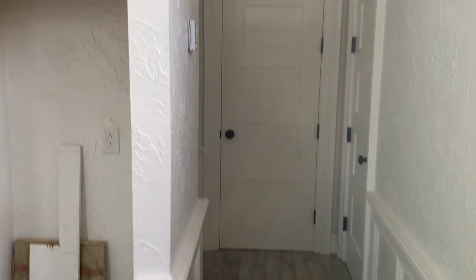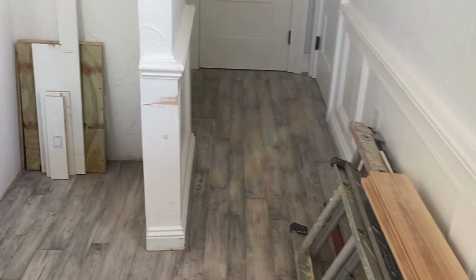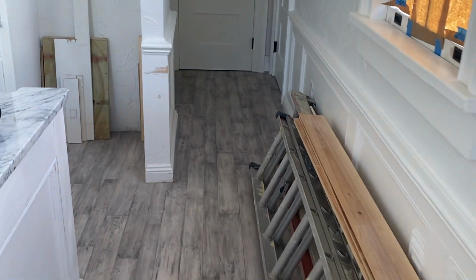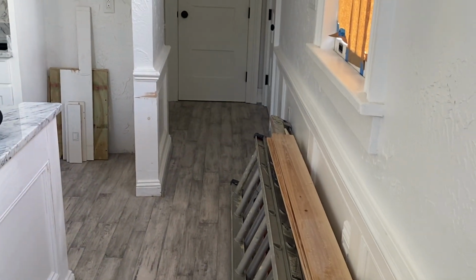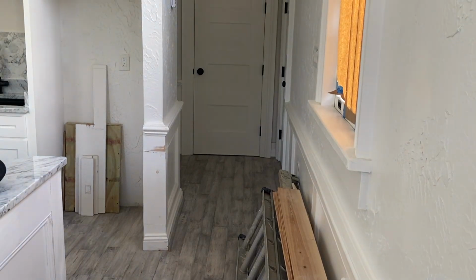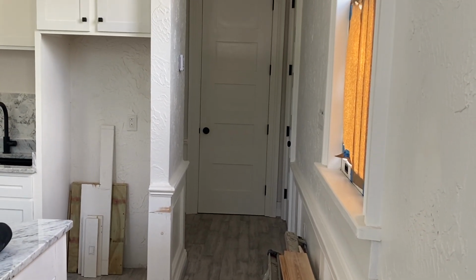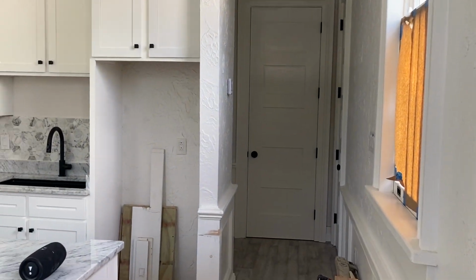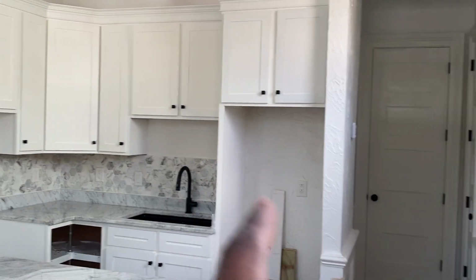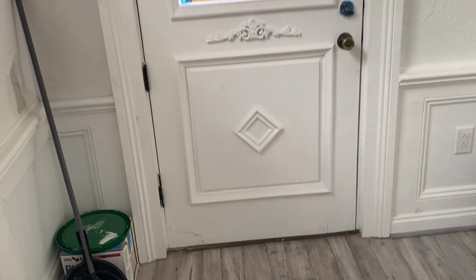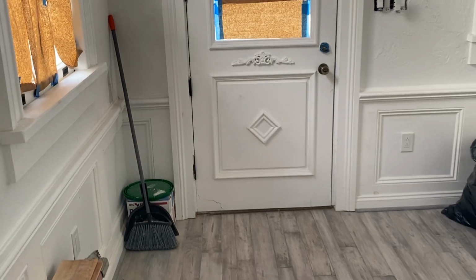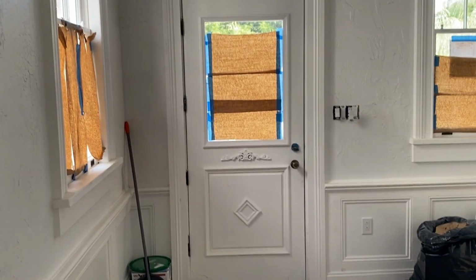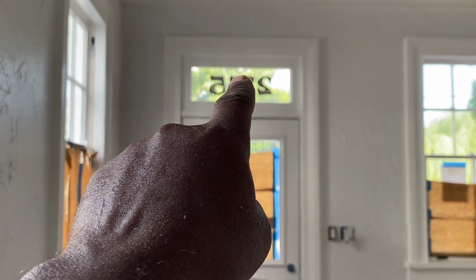These doors, custom made. Everything in this building is custom made. And you'll see videos on my YouTube channel that'll show you the process. I may not have made an entire video showing me from start to finish building the cabinets or building any of the doors. I custom built these doors. That transom is custom made.